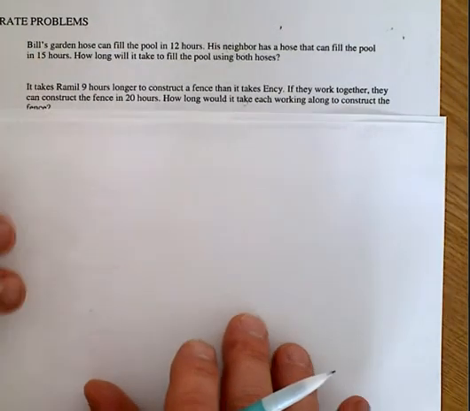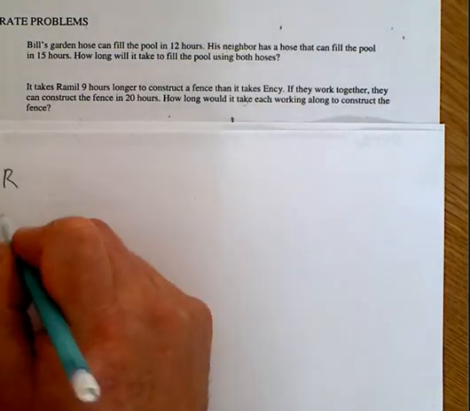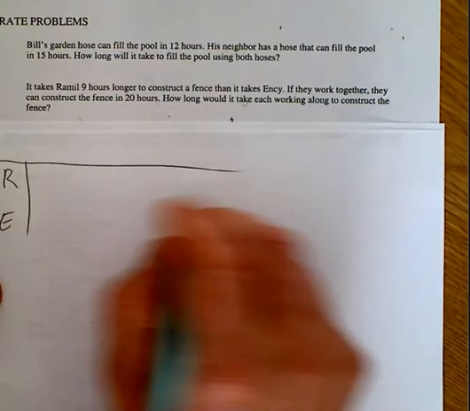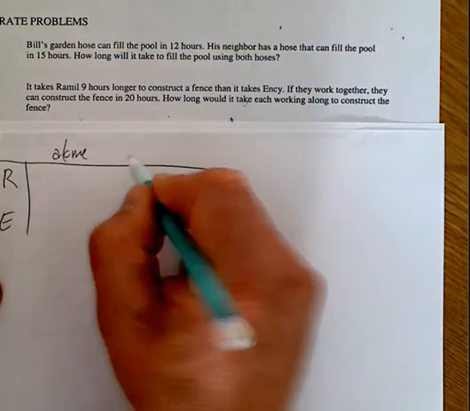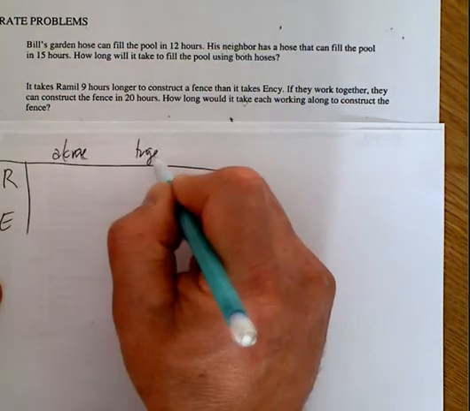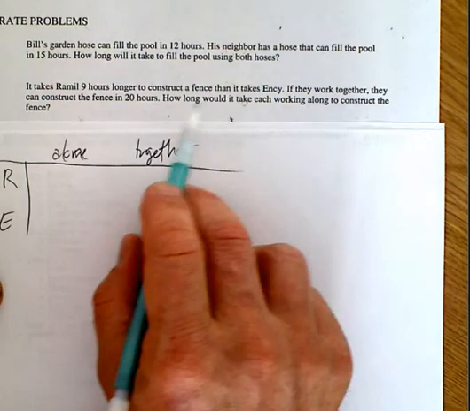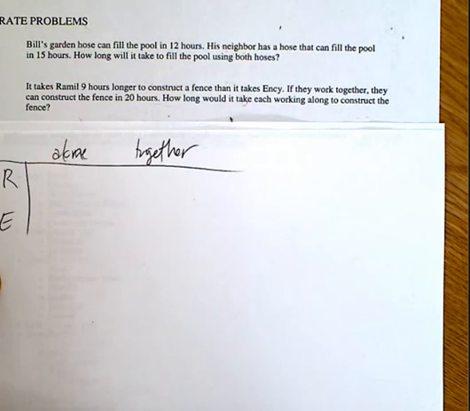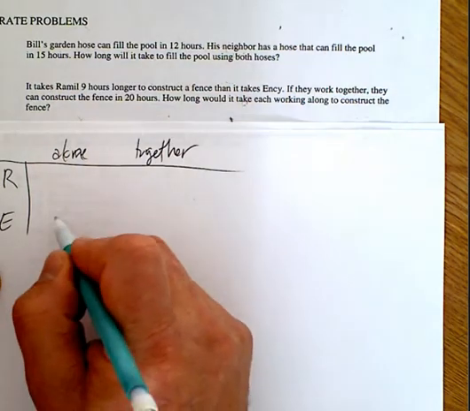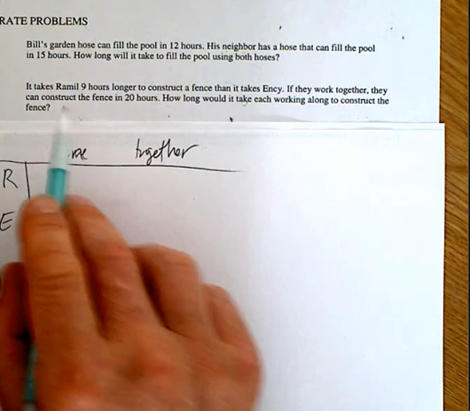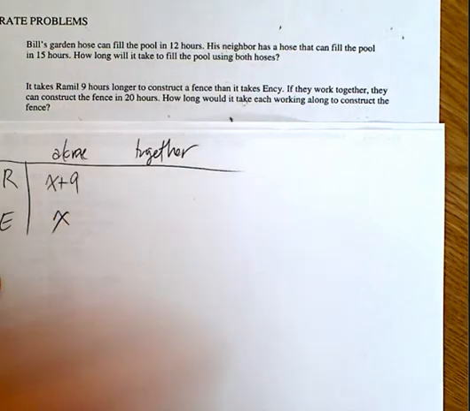Let's have a look. So we got Ramil and we got NC, two very odd names. So we always have alone and together. So Ramil takes 9 hours longer to construct a fence than it takes NC. How long would it take each working alone? So if we don't know NC, it's called x, and it takes Ramil 9 hours longer. So 9 hours longer is simply x plus 9, right? Together they can do it in 20 hours.